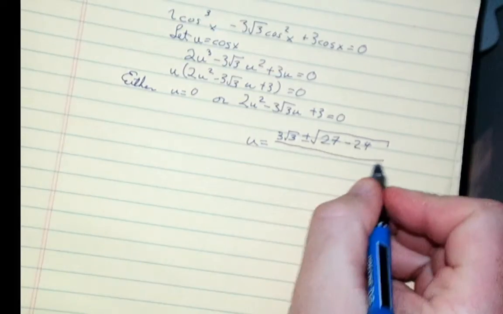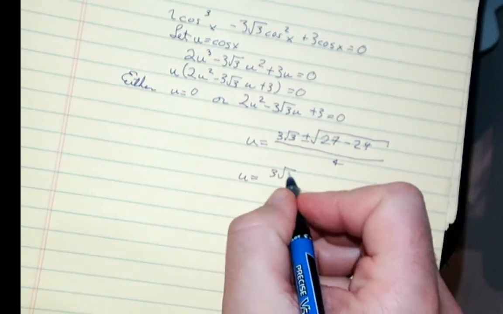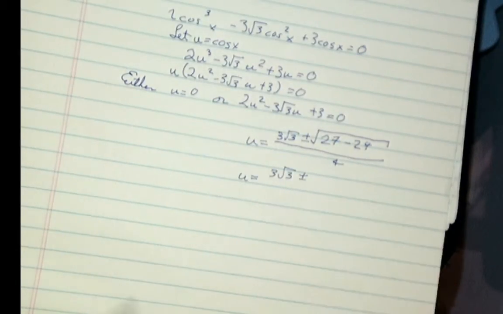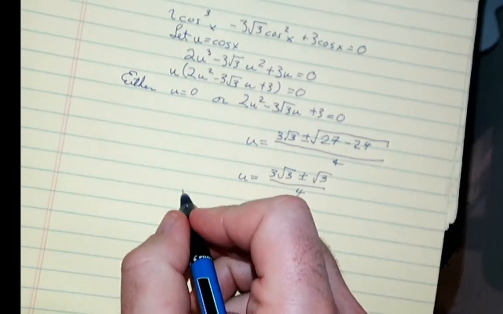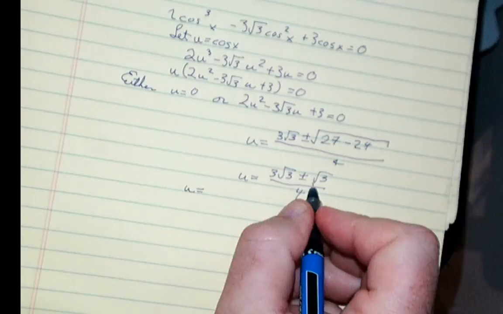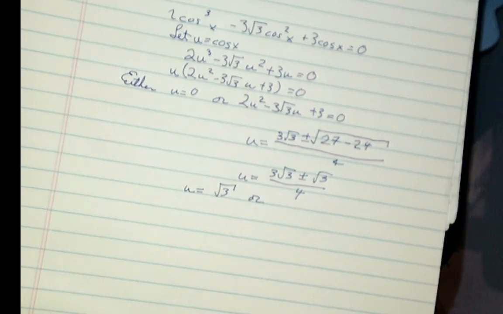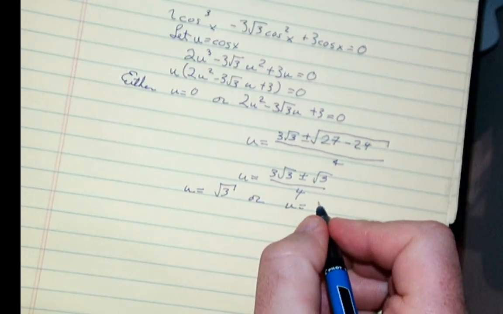Over 2a, or 4. Or in other words, u is equal to 3 root 3 plus or minus, check it out, root 3 over 4. So u is equal to 4 root 3 over 4, just root 3, or u is equal to root 3 over 2.